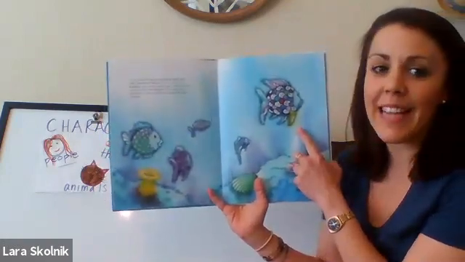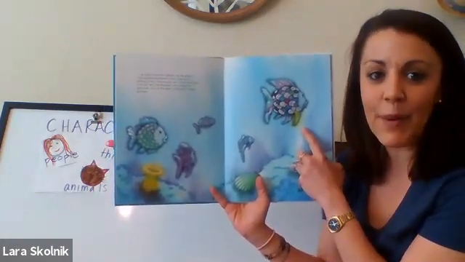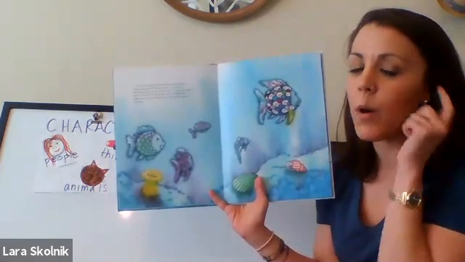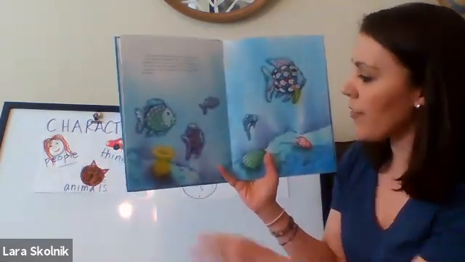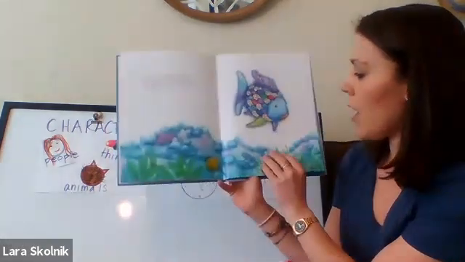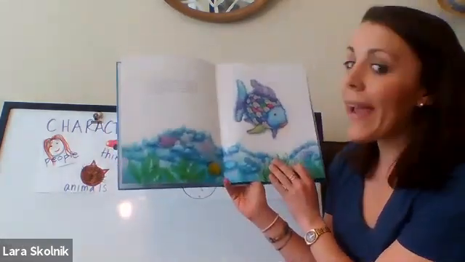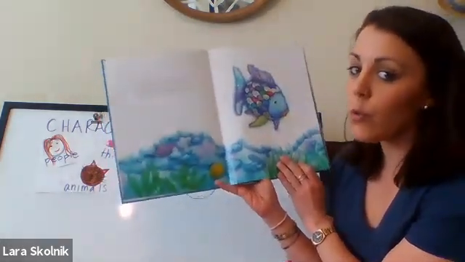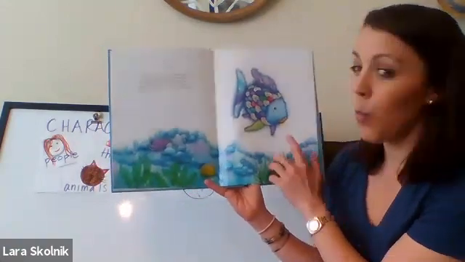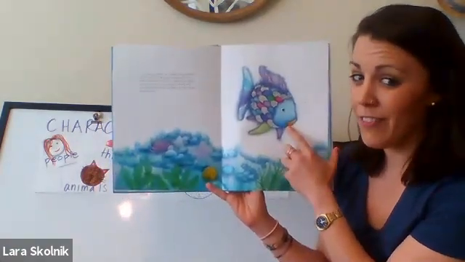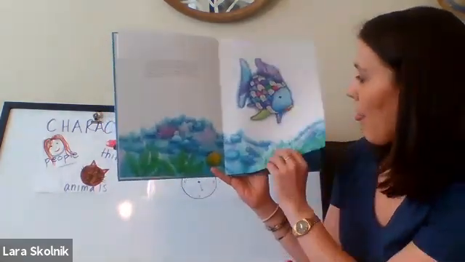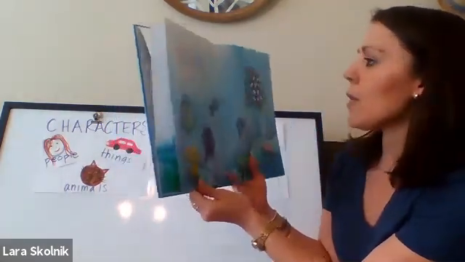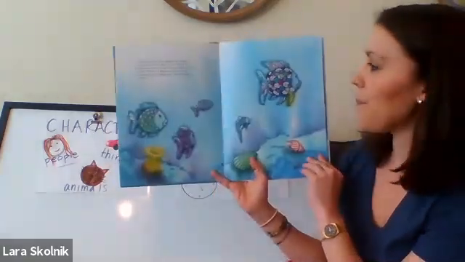Now our character has a name. What's his name? Right, Rainbow Fish. Keep that in your head. One of our characters is named Rainbow Fish. And you can also see from the picture clues on the first few pages where they might be. You know that where fish live, right? Where do they live? Yeah, underwater in the ocean. You can also see that in the picture clues.